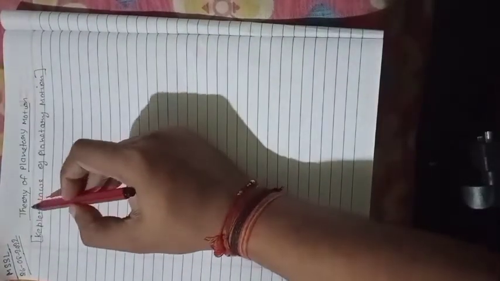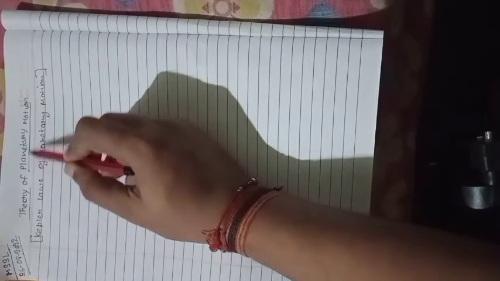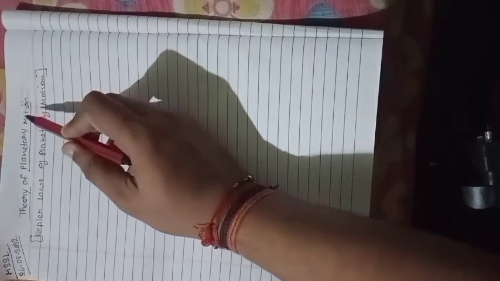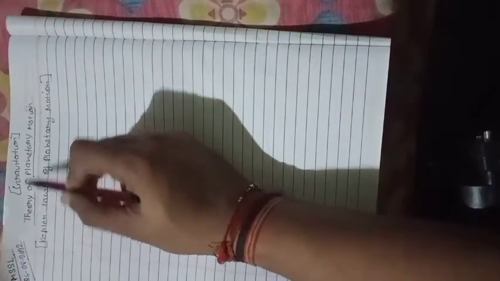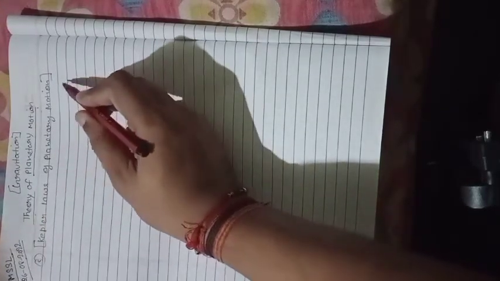So today my topic is theory of planetary motion. Earlier in the first class we discussed the introduction about gravitation. Since we are learning gravitation, today my topic is theory of planetary motion, where we will learn about the Kepler laws of planetary motion.